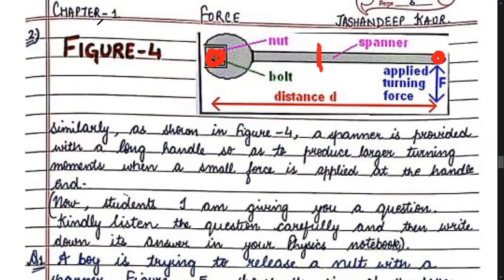If you apply force from the center, you need to apply more force, because the pivoted point or the fixed point of the spanner is where the spanner is stuck inside with the nut. That becomes your fixed point, pivoted point. And the distance between pivoted point and force, if it is less, you need to apply more force. Therefore, the force is always applied at the handle end, at the other opposite end.